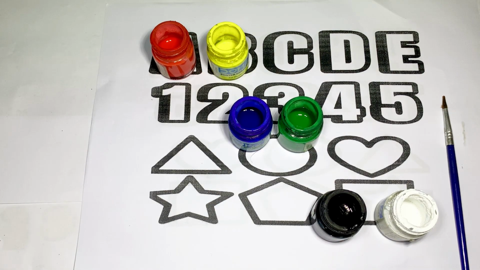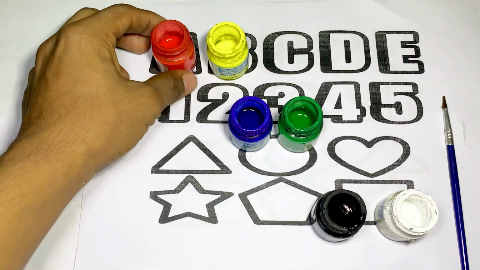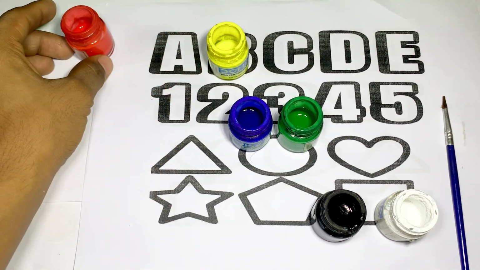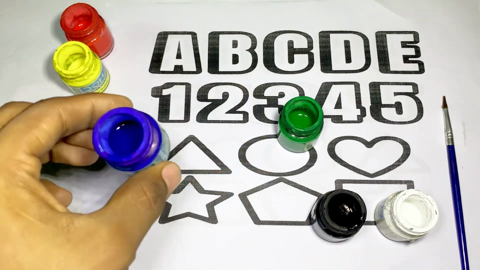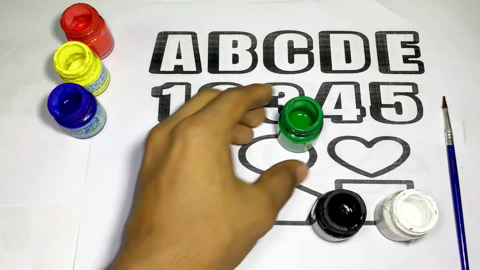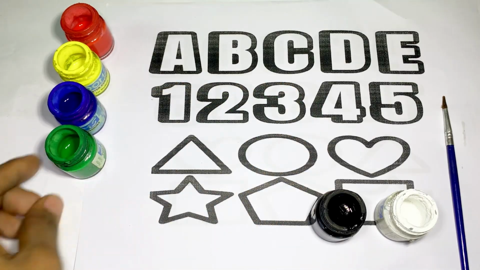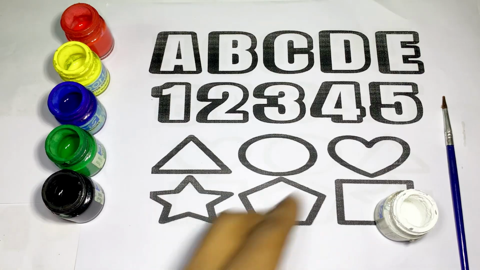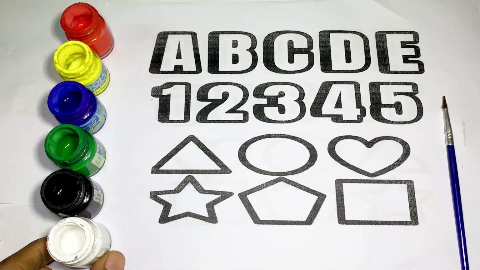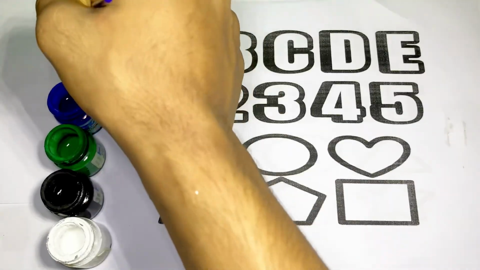Today we will learn alphabets, numbers and 2D shapes. Kids, color names: red color, yellow color, blue color, green color, black color and white color. Kids, now coloring ABC, 1 to 3 and 2D shapes.